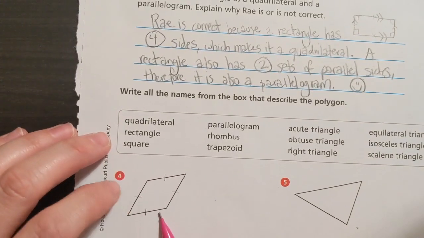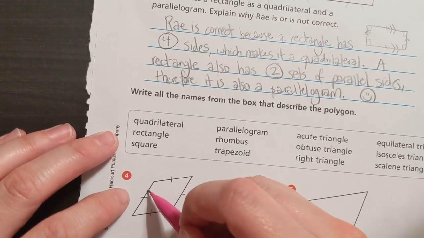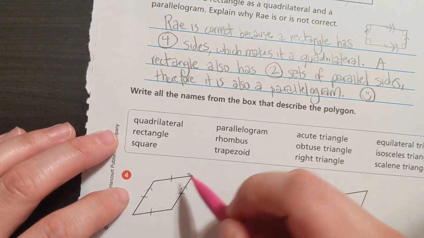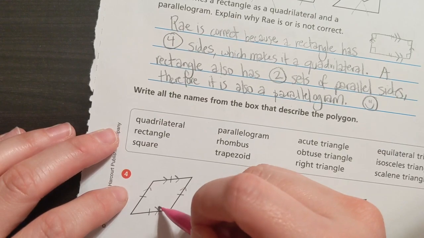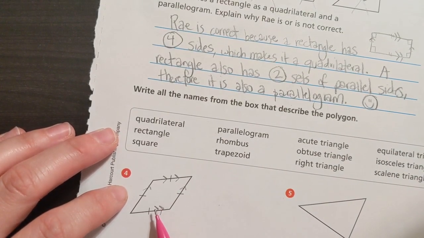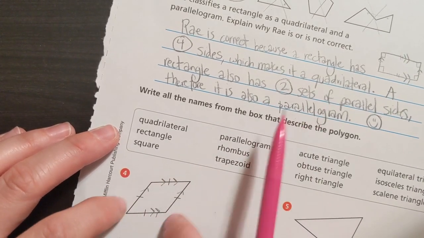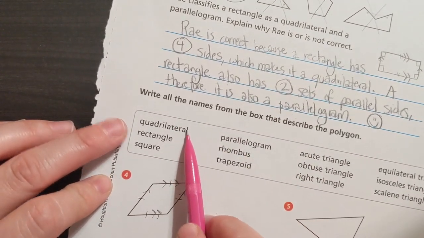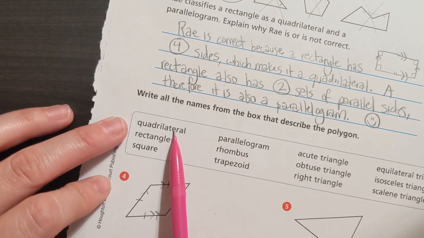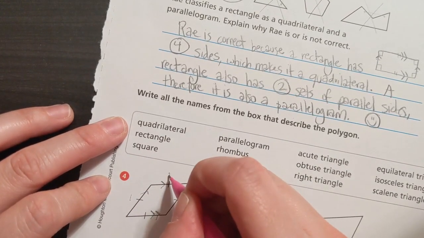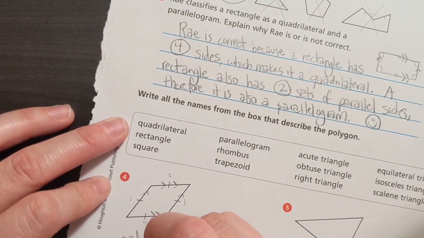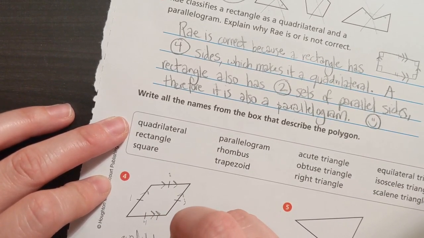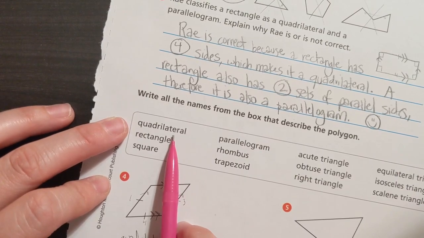If I'm naming this shape right here, I can see that there are 2 sets of parallel sides. So this is a parallelogram. This is a parallelogram. First of all, I should just do this. Is this a quadrilateral? Does it have 4 sides? 1, 2, 3, 4. Yep. It's a quadrilateral. Don't cross it off in case the other one is.